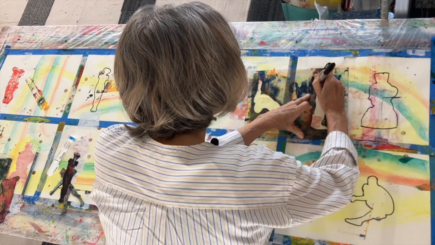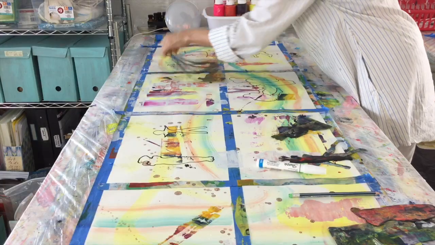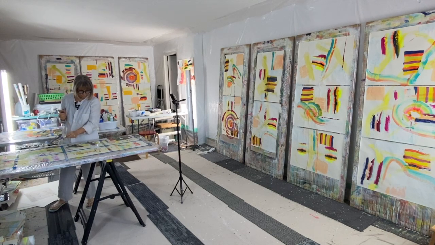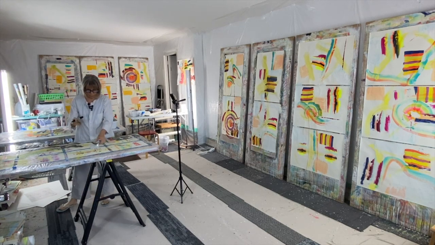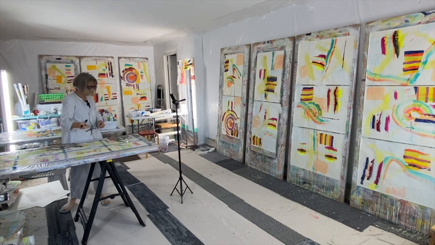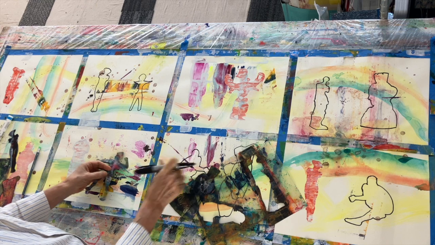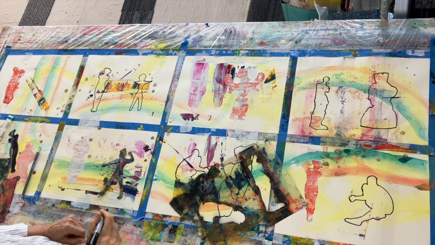Now I do hope to pretty much obscure all of these lines. I can't find the other piece of this stencil, but I'm going to use this.